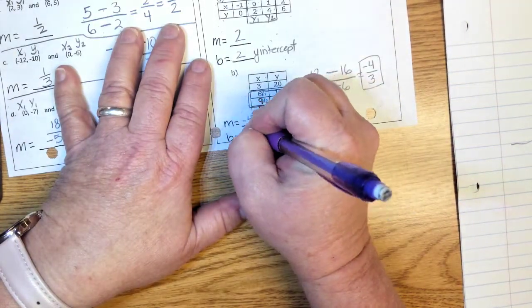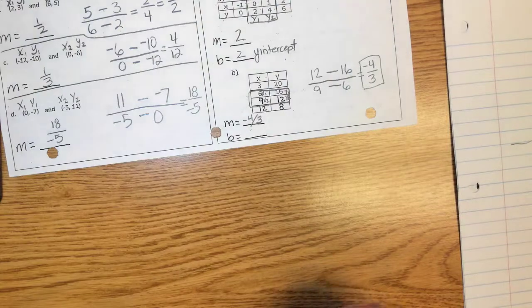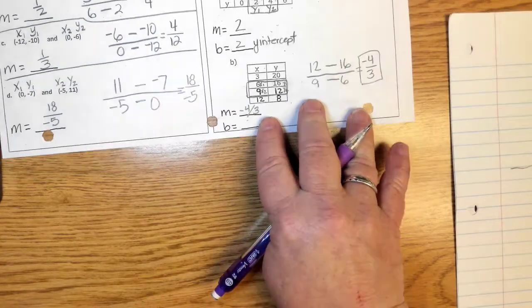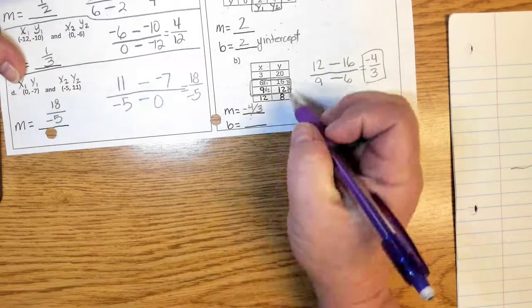Negative 4 over 3. Now, this is a much more complicated process to find your y-intercept. And so we're going to do it, but it's going to be tricky to show you on this because it's just so small. When I go from 12 subtract 9, how much is that? 3.